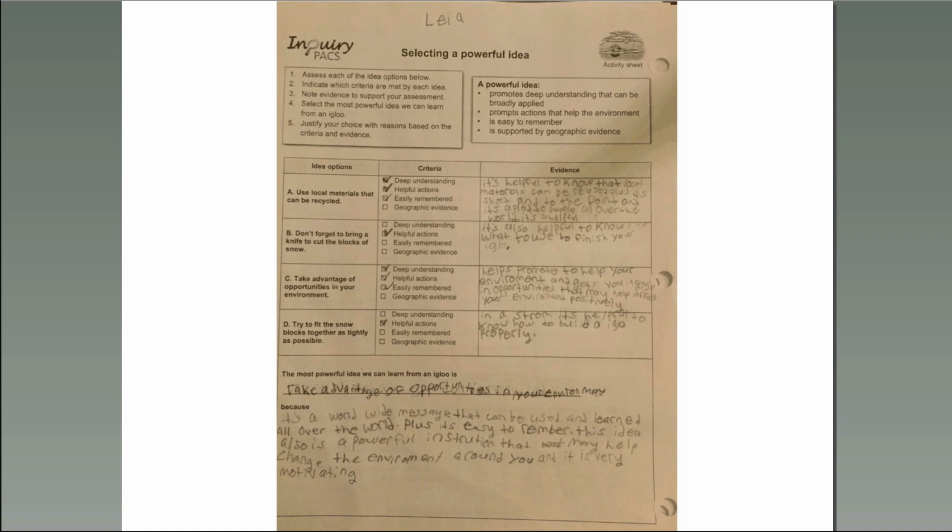This idea also is a powerful instruction that may help change the environment around you, and it is very motivating. You start to see how they're using the criteria itself in their reasoned judgment, and how this thinking strategy really scaffolds and supports students to build that. That's why it's really important, and why the inquiry pack is very helpful. One of the most helpful things is not only that these critical challenges are prepared, but that you have these thinking strategies there.